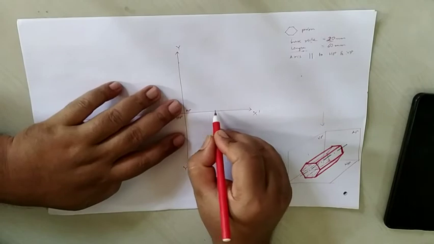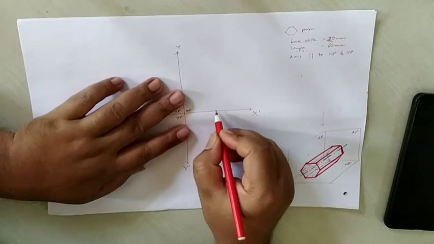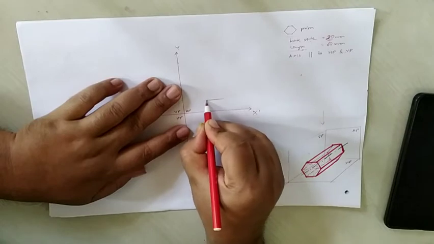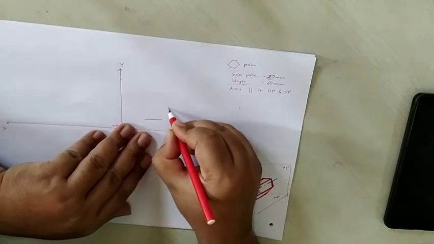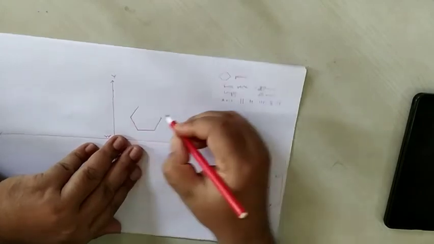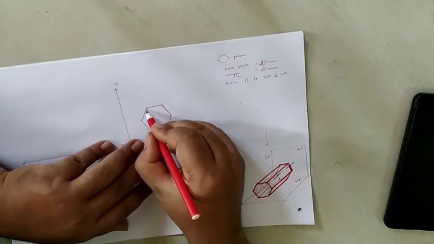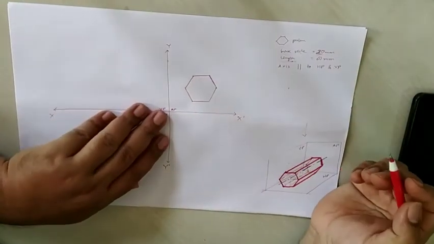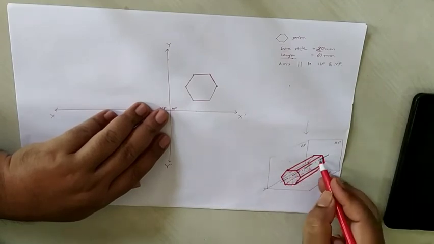So first you draw the prism here. You can draw it anywhere, so let us draw it here. So this is your prism. We have drawn the base. Now here is one base and on the back side there is another base.